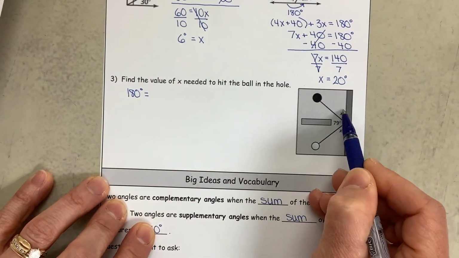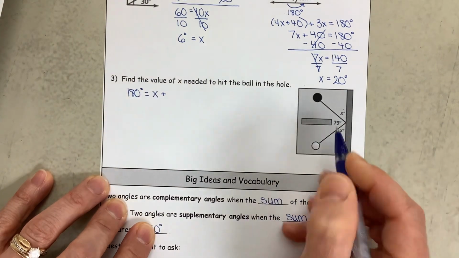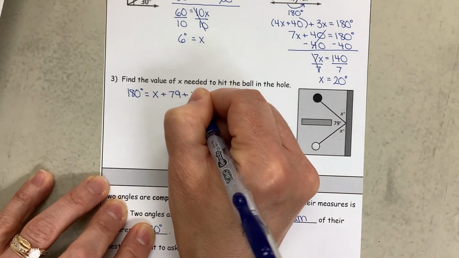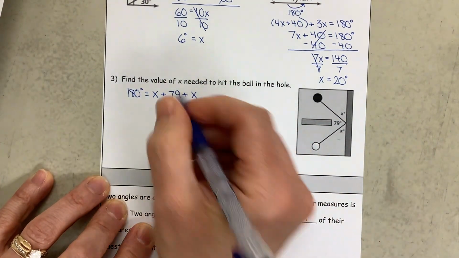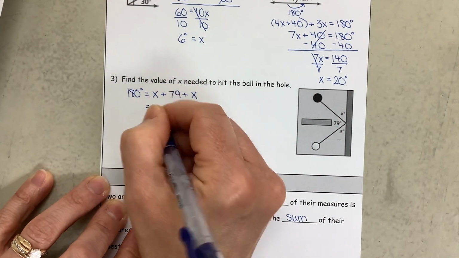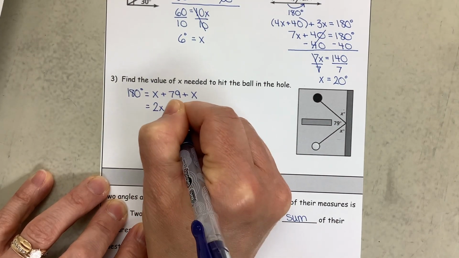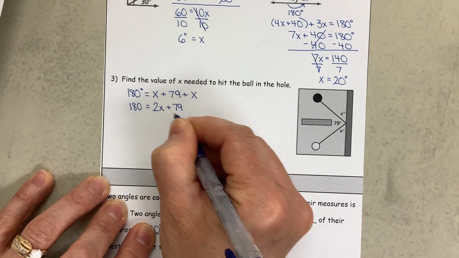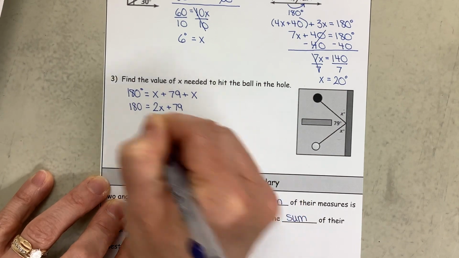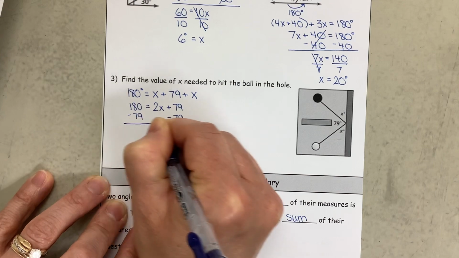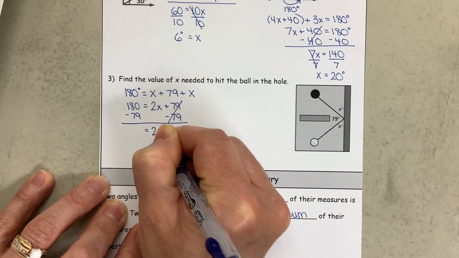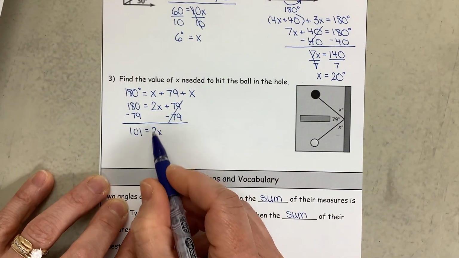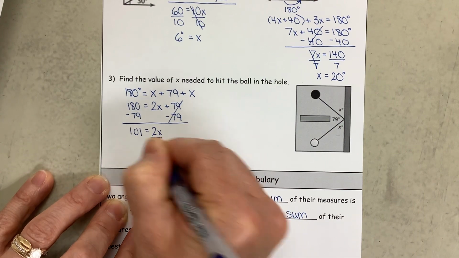So we're going to take the x plus the 79 plus the x, right? That'll equal 180 degrees. We're going to combine our like terms. So x plus x is 2x plus 79 equals 180. Now, we're going to get rid of the 79, so we're going to subtract 79 from both sides. That leaves us with 2x equals 101. We want x alone, so we're going to divide both sides by the 2.